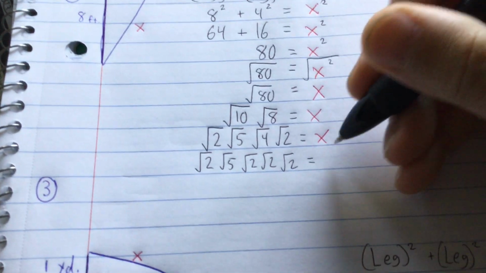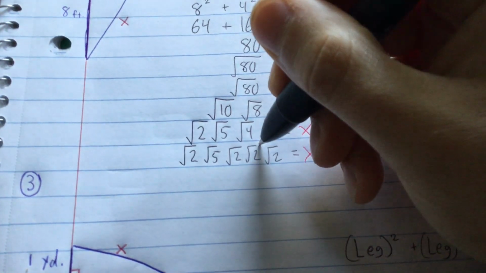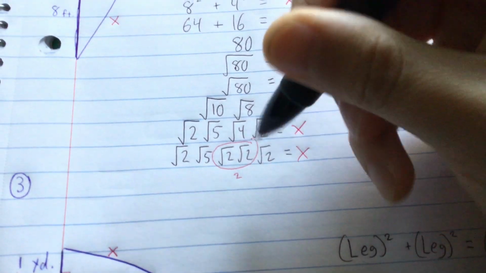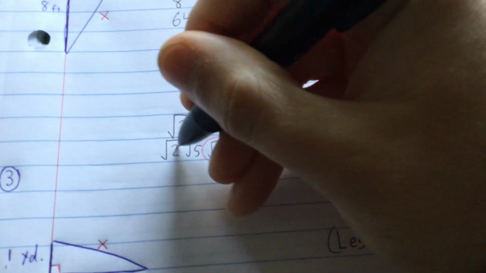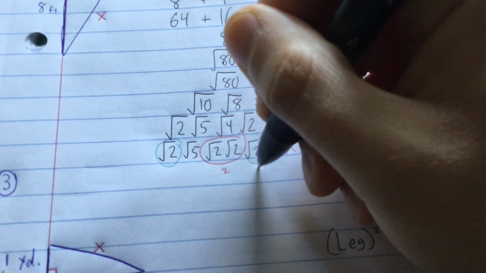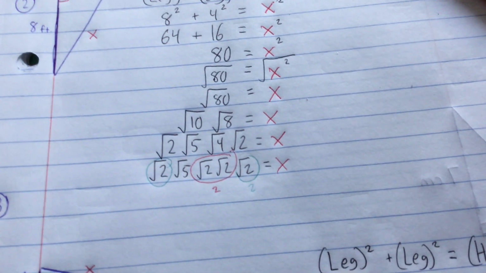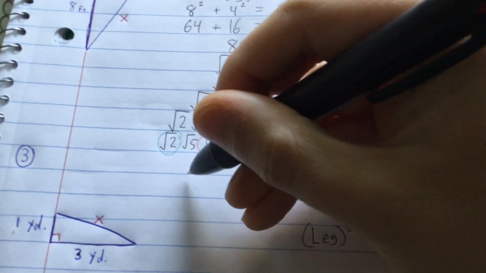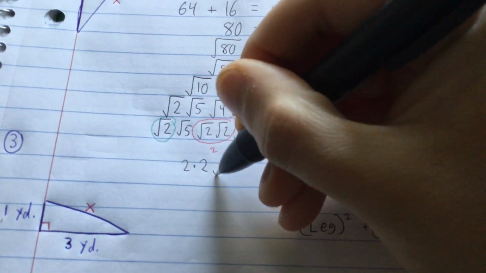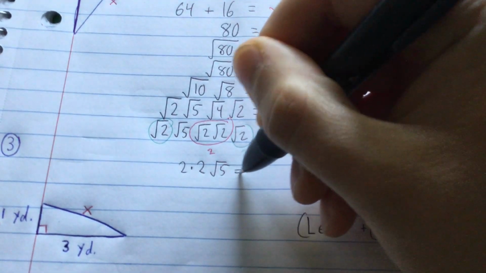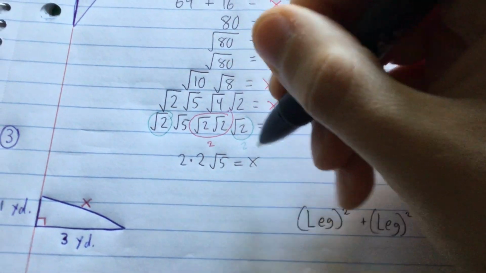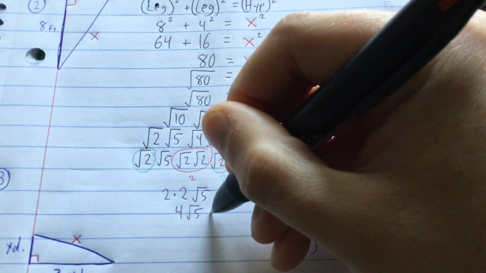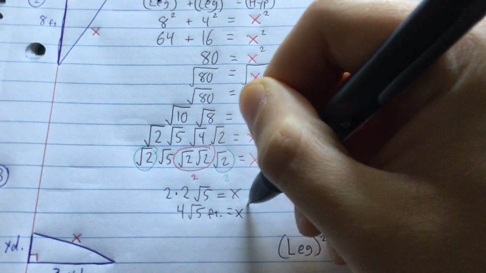Yeah, so I'm going to circle out the twins. I've got a 2 from here, and I've got a 2 from these two. So in other words, I've got 2 times 2 times radical 5 is equal to x. So that's 4 radical 5 feet is equal to x.